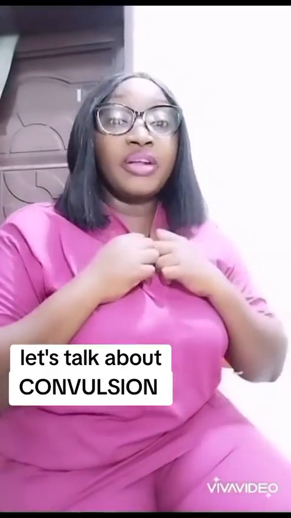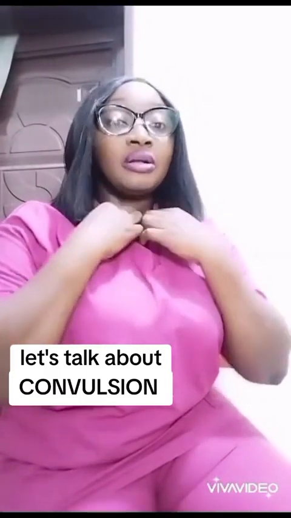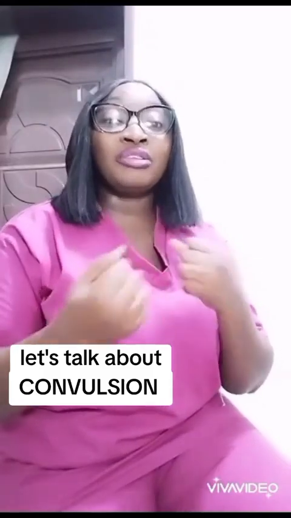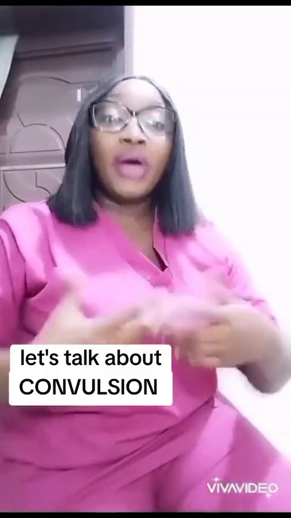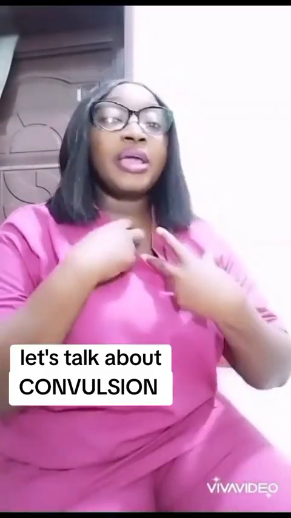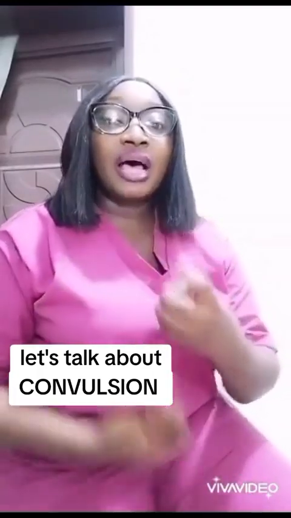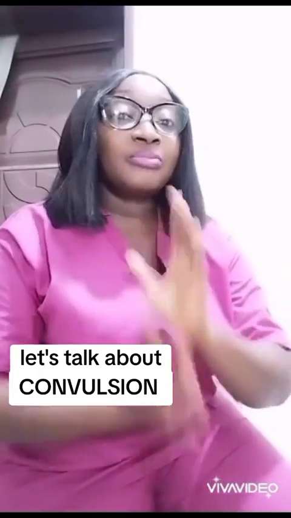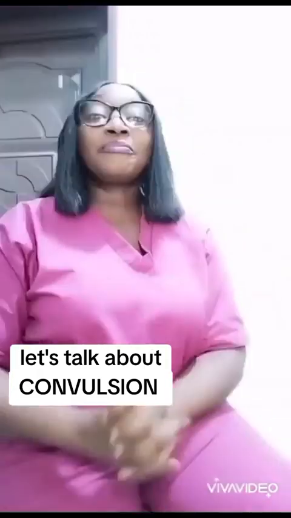And check if the child is wearing tight clothing. Please loosen the tight clothing. And if you cannot loosen it, or maybe you can remove the clothes, go ahead and remove the clothes. But if you can't remove the clothes, please find a way and tear the clothes. Let the child's airway be free. Let the child be breathing. That is the most important thing.